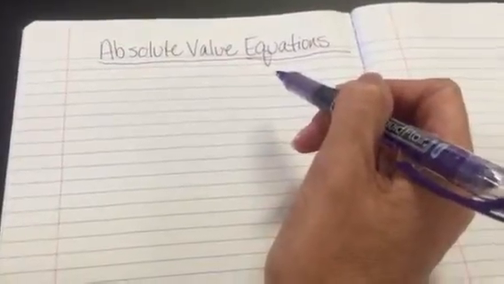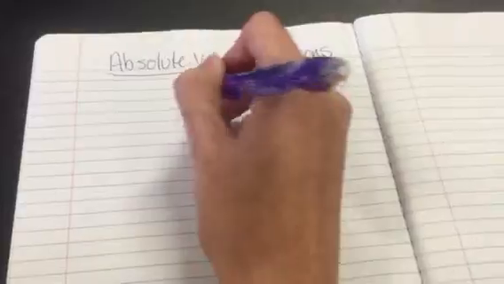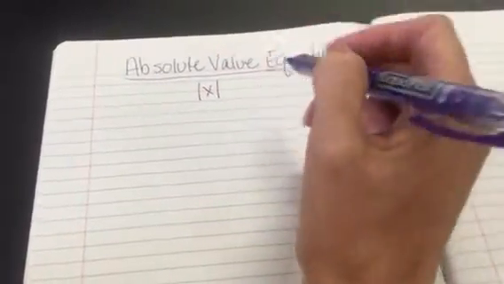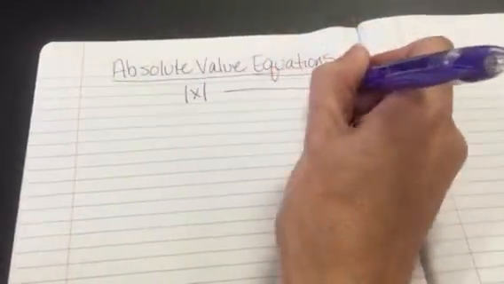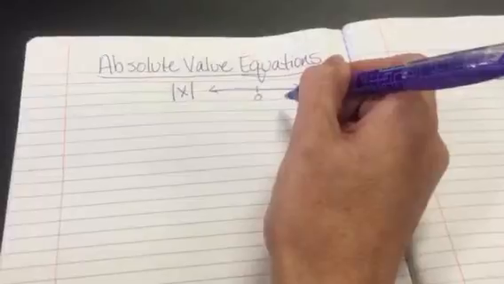You've heard of absolute value before. Remember, we write absolute value with these bars, absolute value of x. And hopefully you remember on some level that it's referring to the distance that something is from 0 on a number line. So this is what makes the result always positive.